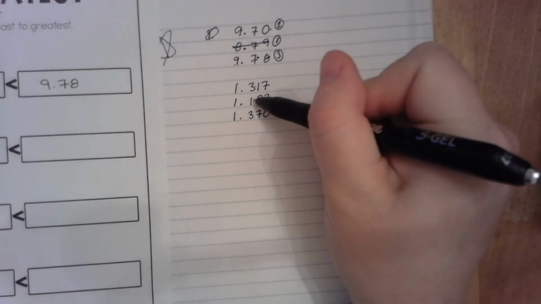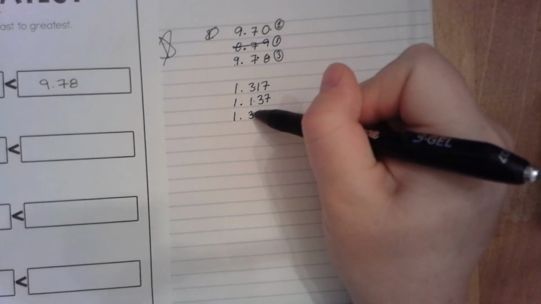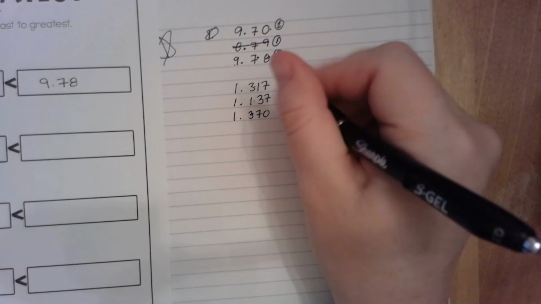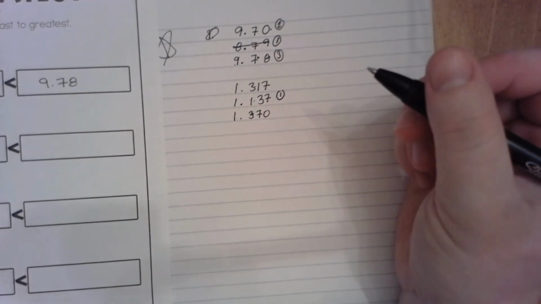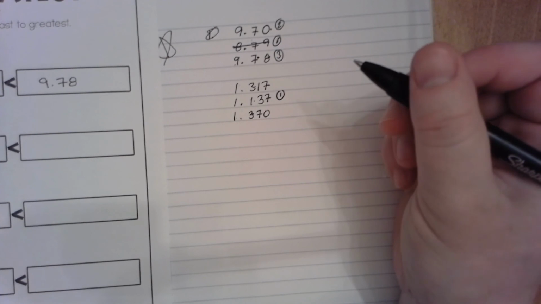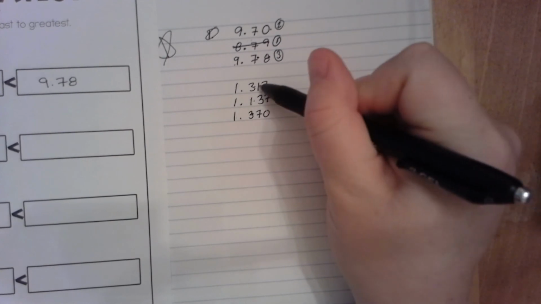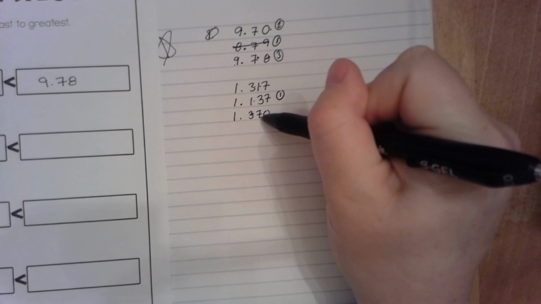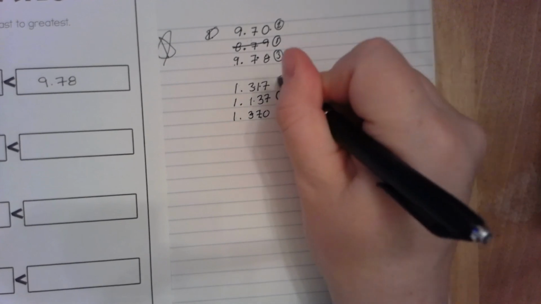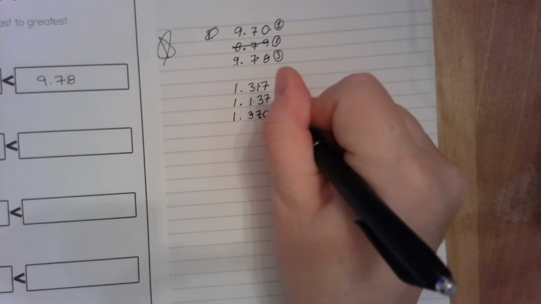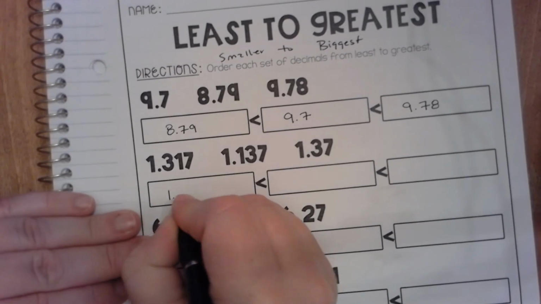So that means I'm going to move over to my tenths place. I have a 3, a 1, and a 3. Your 1 is the smallest, so it is going to be first. Now I have a 1 and a 7. The 1 is smaller than the 7, so it's going to go like that. Just come right over here and write your numbers down.